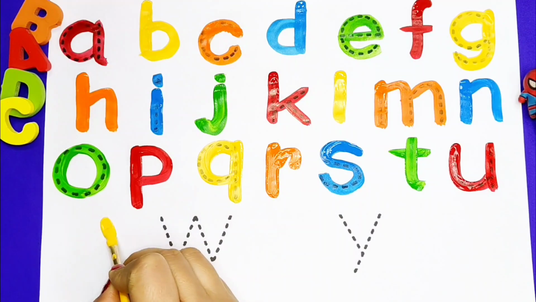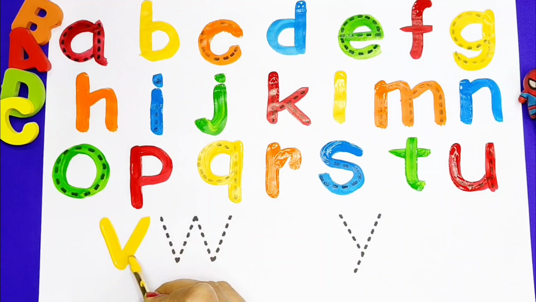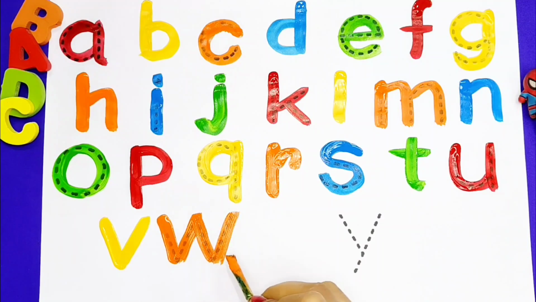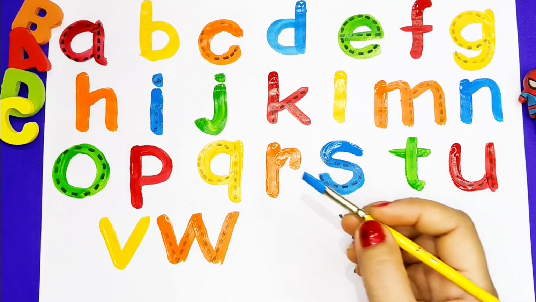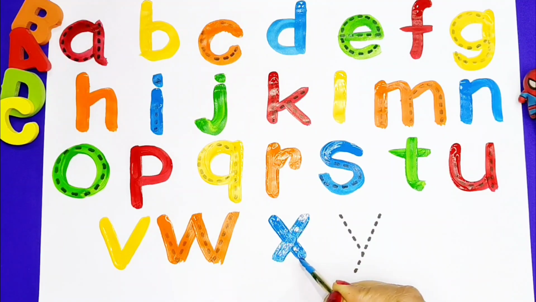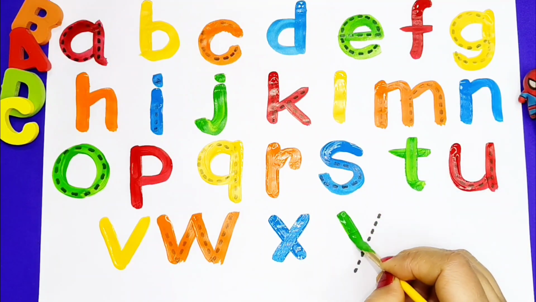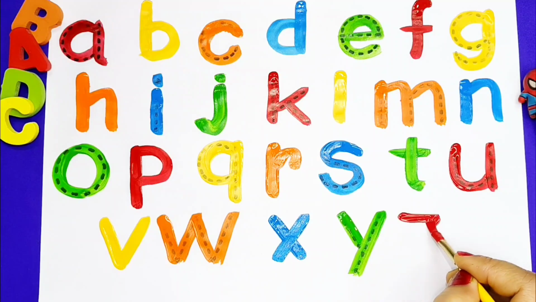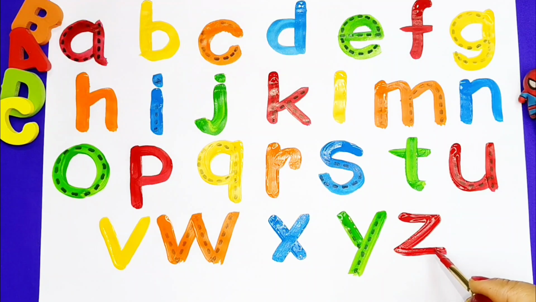Yellow color. V for van. Orange color. W for watermelon. Sky blue color. X for X-ray. Light green color. Y for yo-yo. Red color. Z for zebra.